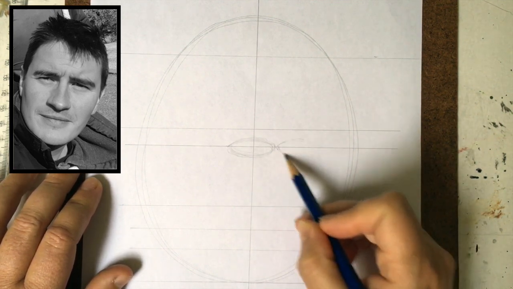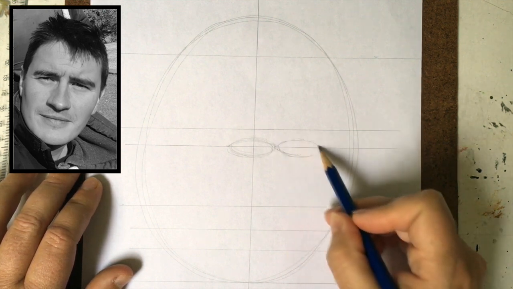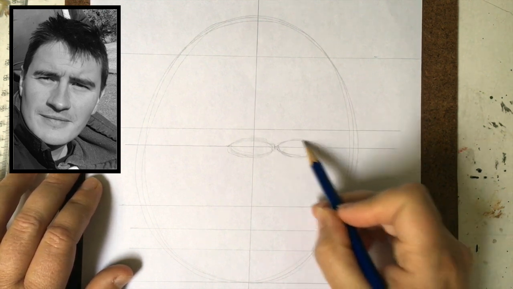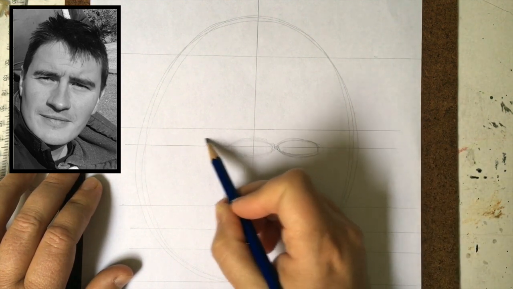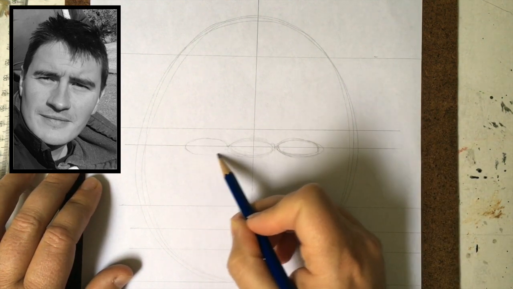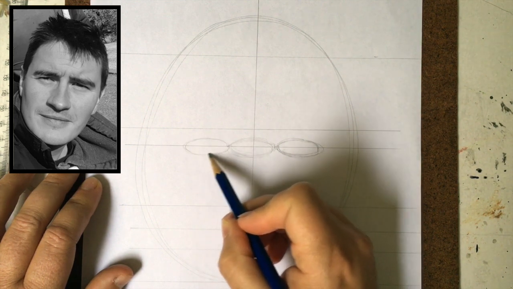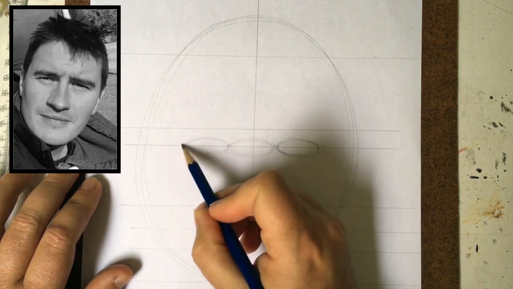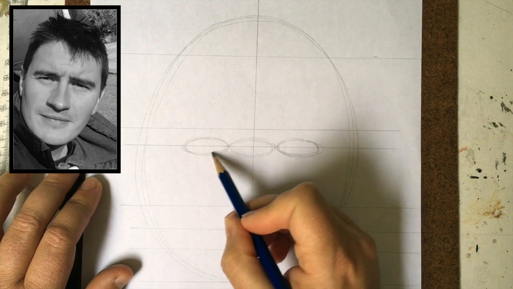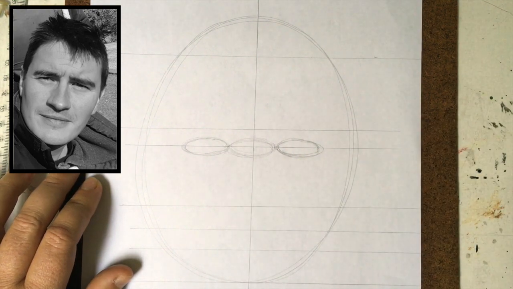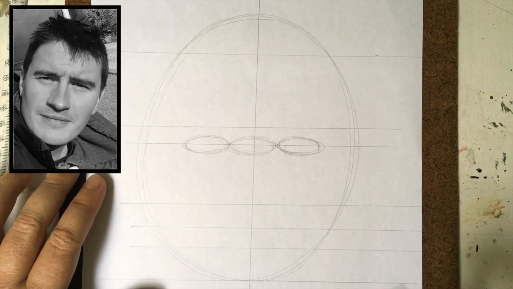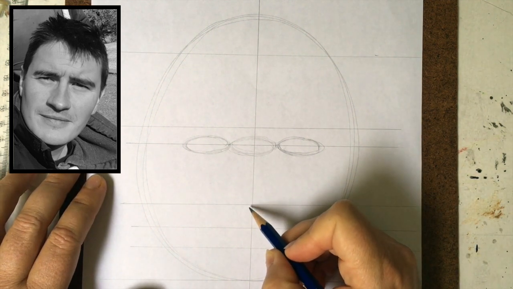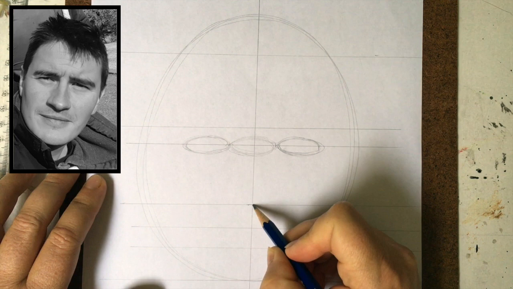I'm just going to use a placeholder for now of just a kind of a leaf shape or an oval shape, just to give me a good idea as to where his eyes go. Okay, and then his nose is right here.